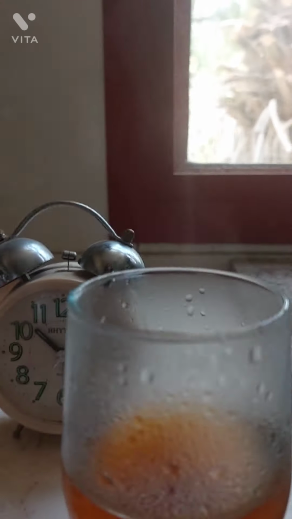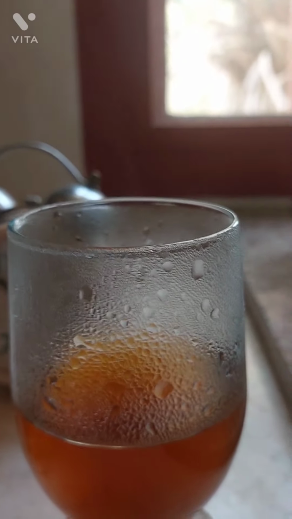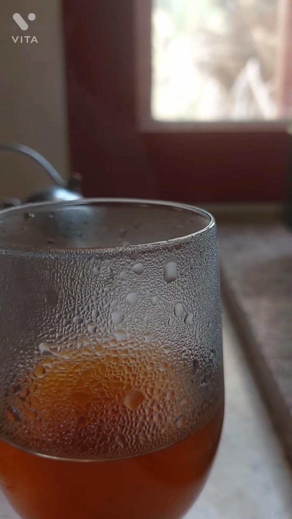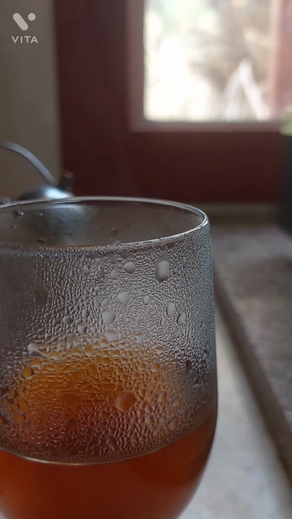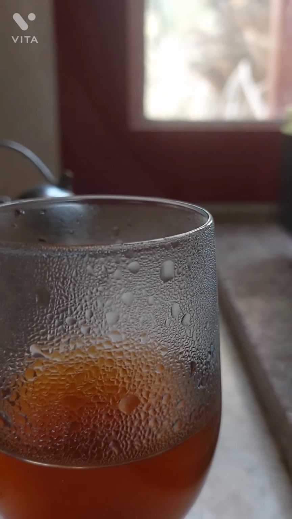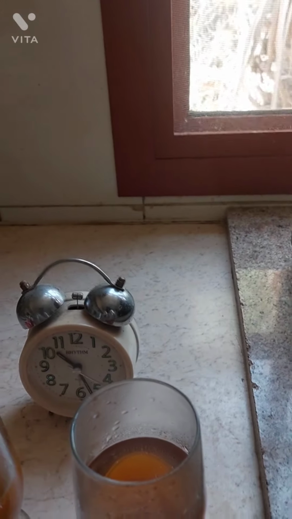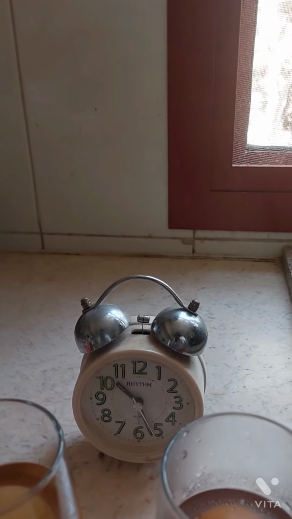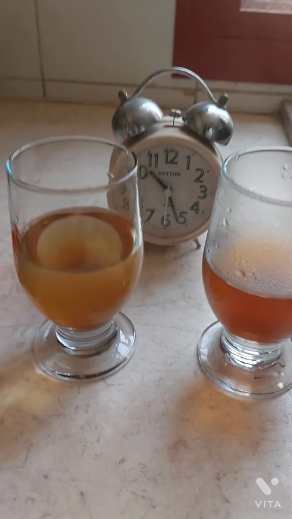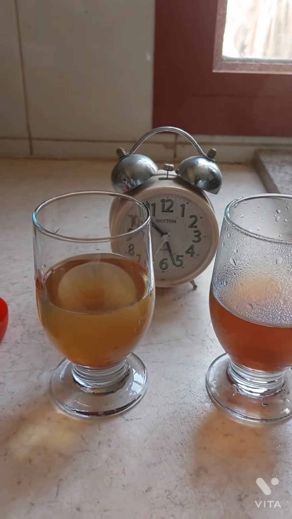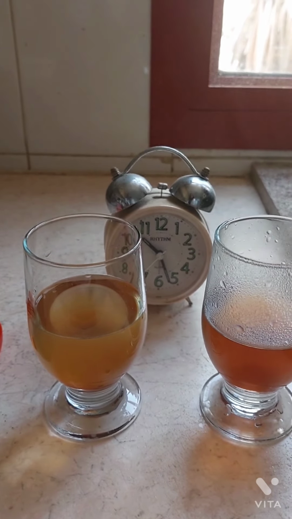Without stirring, in the hot water, the particles mixed. All the particles of coffee immediately took the place in between the spaces of water. So when we mix matter in cold water and hot water, whatever powder we are mixing, you can do with copper sulfate also.